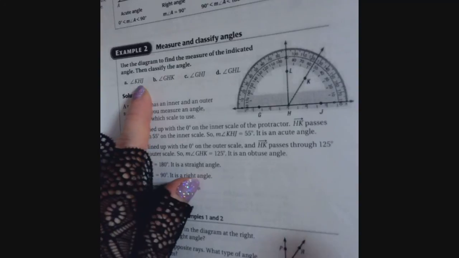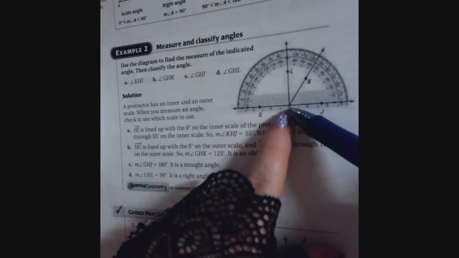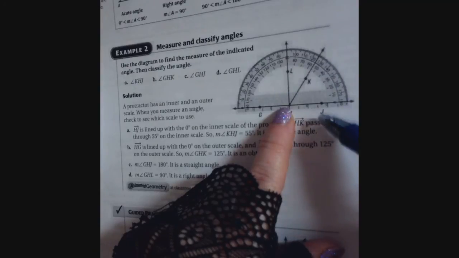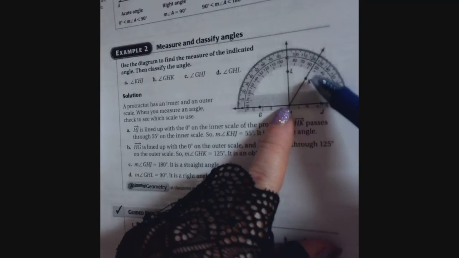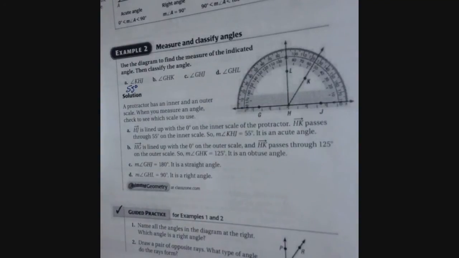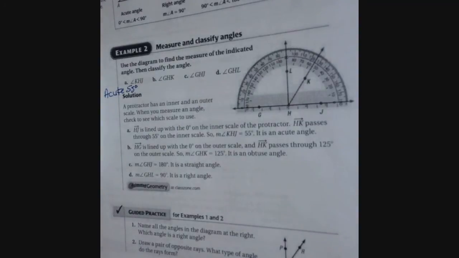So let's look at the first one. Angle KHJ. Okay, so we know it's less than 90. So we are not going to be looking on the outside. We're going to be looking here. It's exactly 55 degrees. Okay, so I'm going to go ahead and write it. So if it's 55 degrees, what type of angle is it going to be? Obviously, hopefully, you know that this is acute. So I'm going to write it here so it fits on. So angle KHJ is 55 degrees. It's an acute angle.